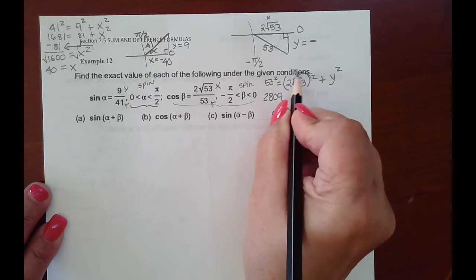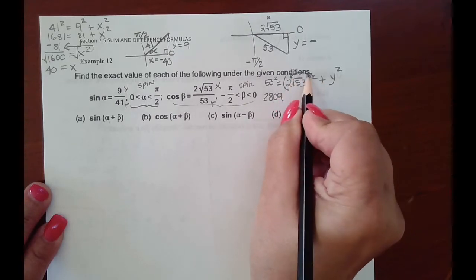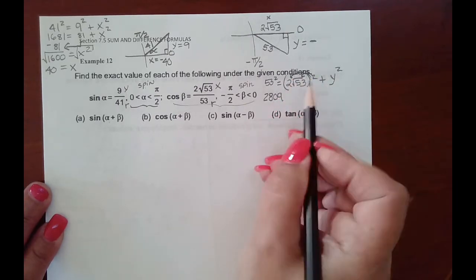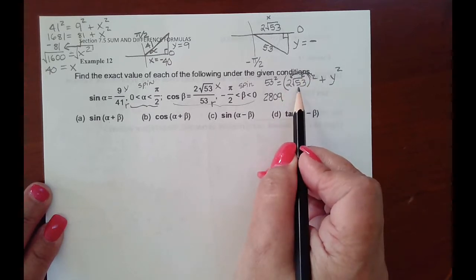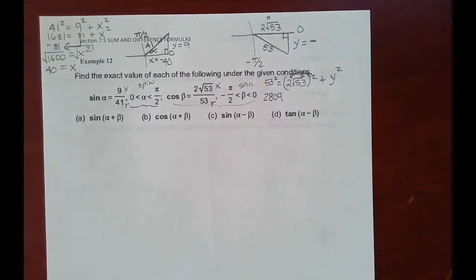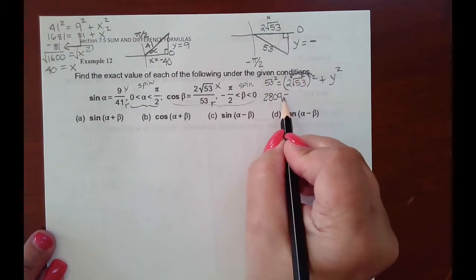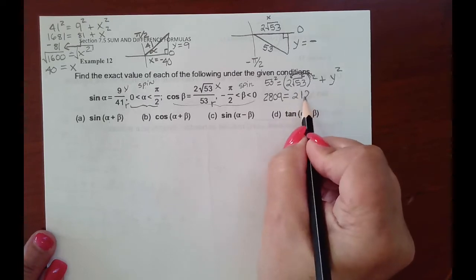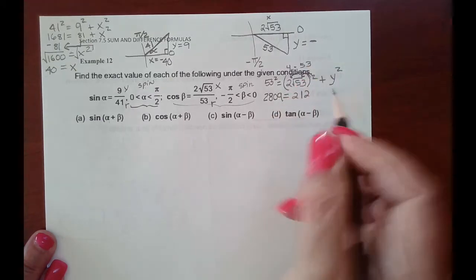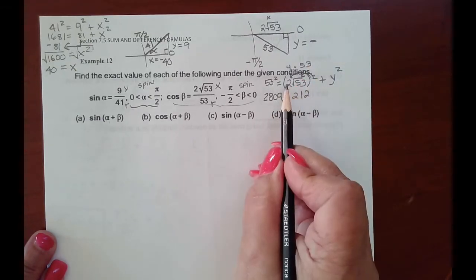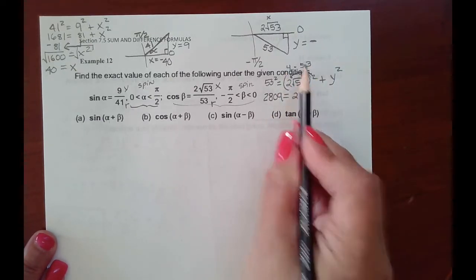And then when you square this, you have to square the 2 as well as the square root of 53. Squaring the 2 will get you 4. Squaring this square root will get you 53. So 4 times 53 turns out to be 212. When you square both parts of this, the coefficient gives you 4, squaring this gives you 53.